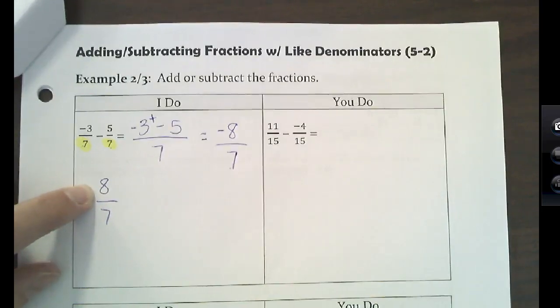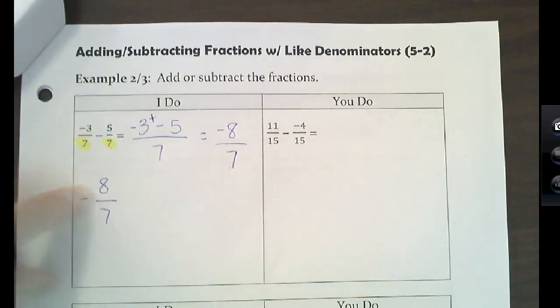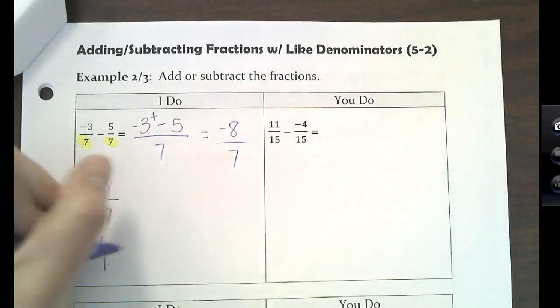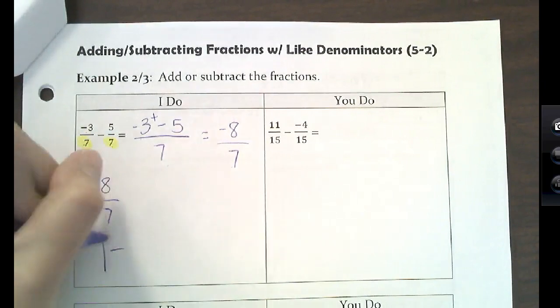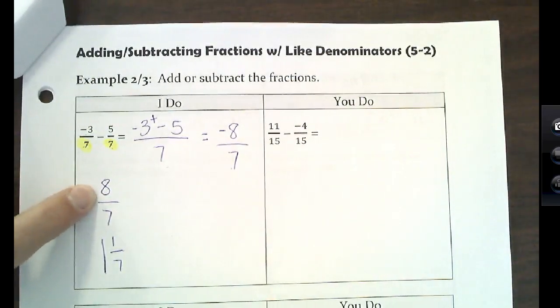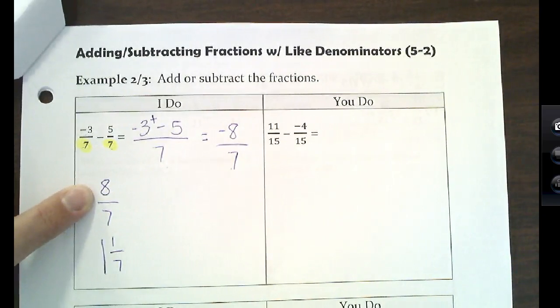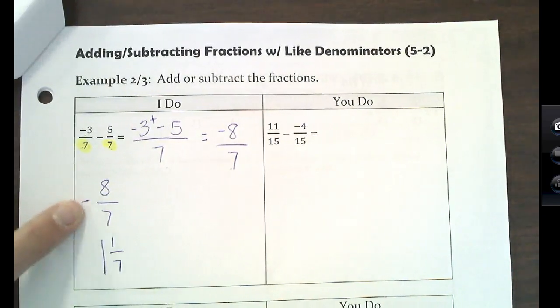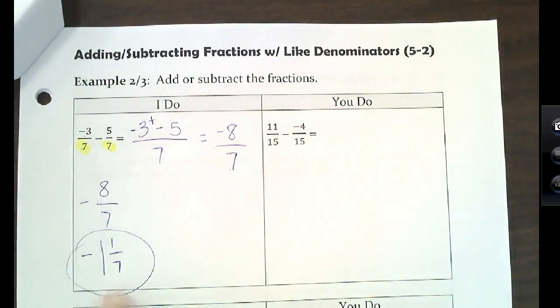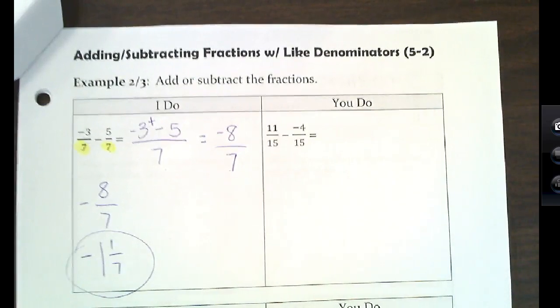So how many times does 7 go into 8? 1 time. So go ahead and write your whole number 1. How many are left over? 1/7. Good. Now, initially we just ignored that negative. We kind of covered it up and pretended it wasn't there. But now we've got to take that negative and put it in front of the entire mixed number, because that whole thing is negative. So your answer here would be negative 1 and 1/7.